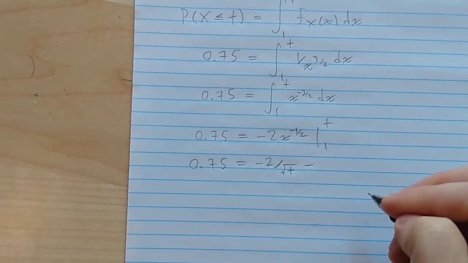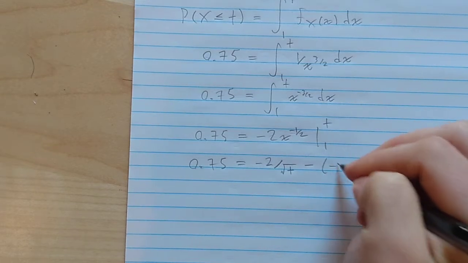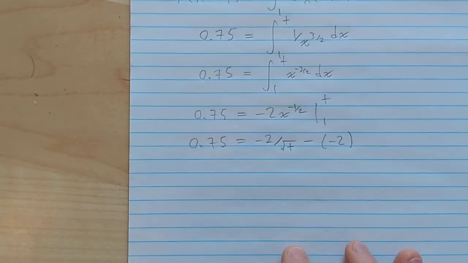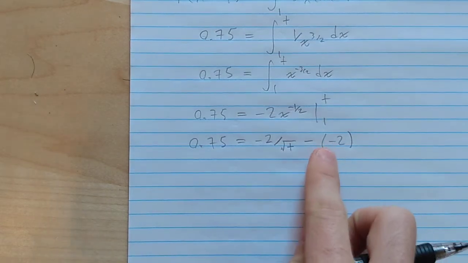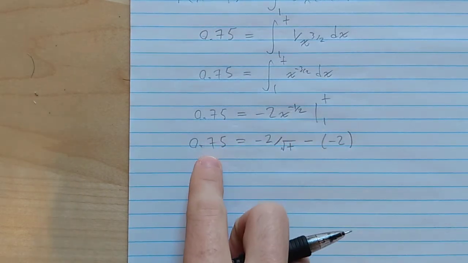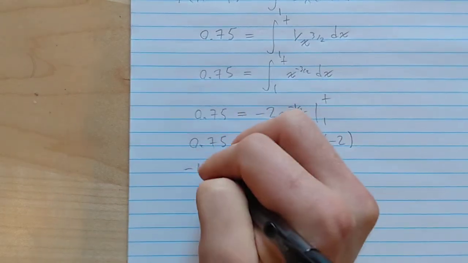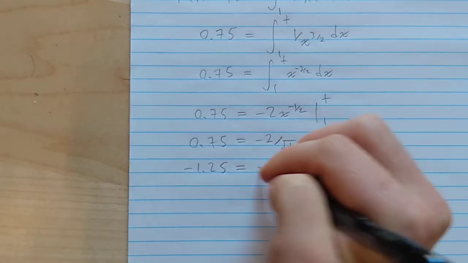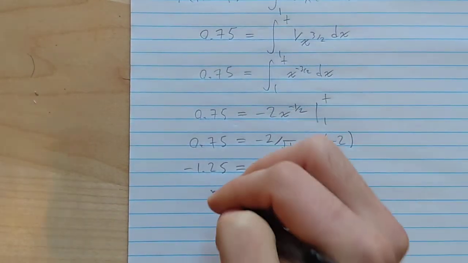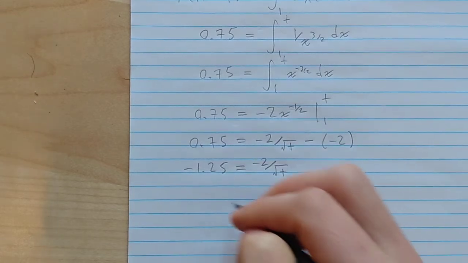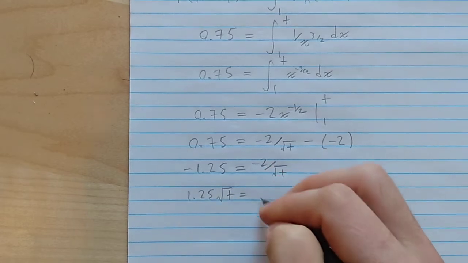Minus, then I plug in the 1. And that just gives me a 1 here. Minus 2. Okay. Great. So this is a plus 2. I'm going to move it over there. That'll be a minus 2. So it should be minus 1.25, I think, equals minus 2 over root t. And they're both negative. That's okay. Move the root t over. So 1.25 root t equals 2.